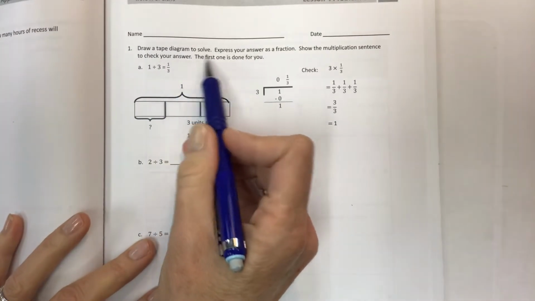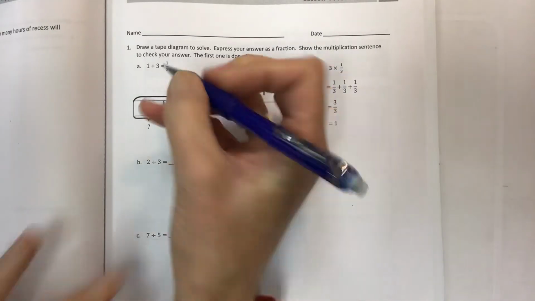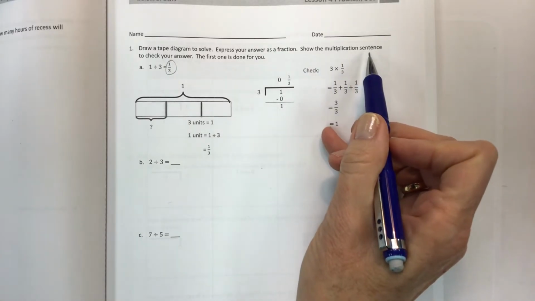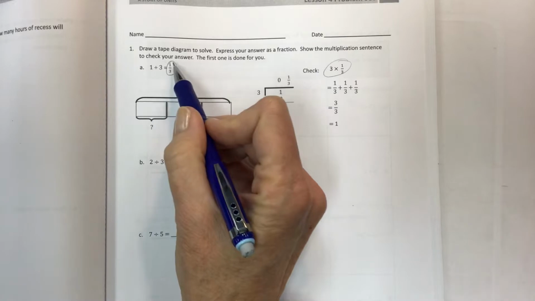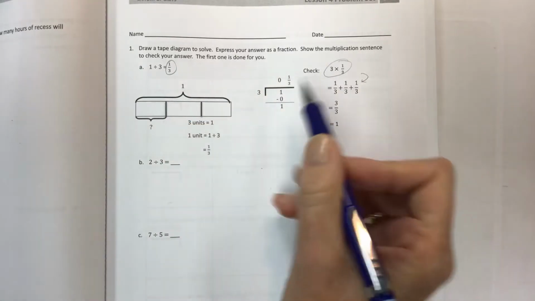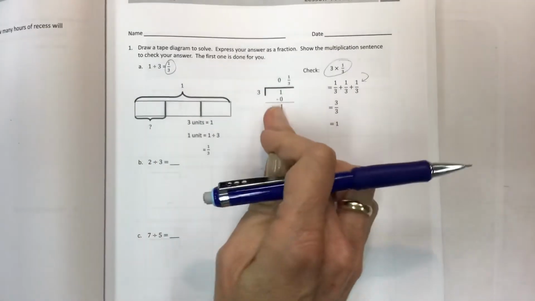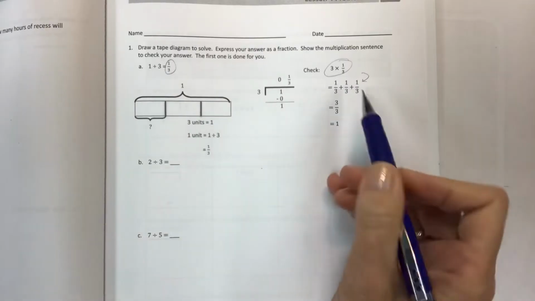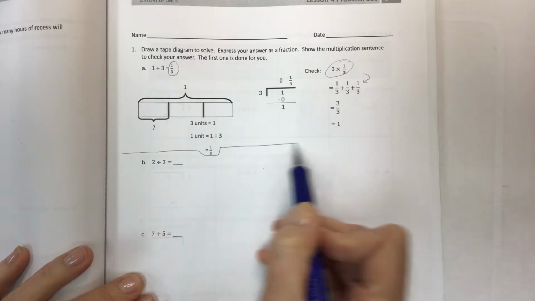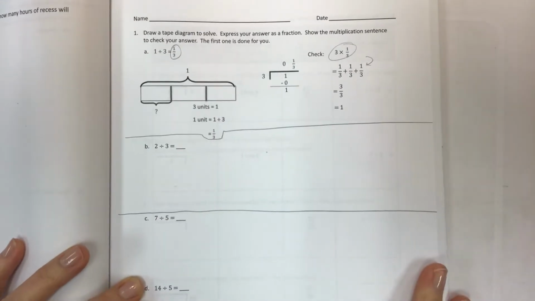So you're going to draw a tape diagram to solve. You will express your answer as a fraction, so that we can see what the answer would be. Then show the multiplication sentence here to check your answer, but then solve it by using repeated addition. Here's your standard algorithm that'll be in the middle section. Tape diagram, standard algorithm, put your units below, check with repeated addition. It's a lot. So let's make a little section for us so we can have some room here.